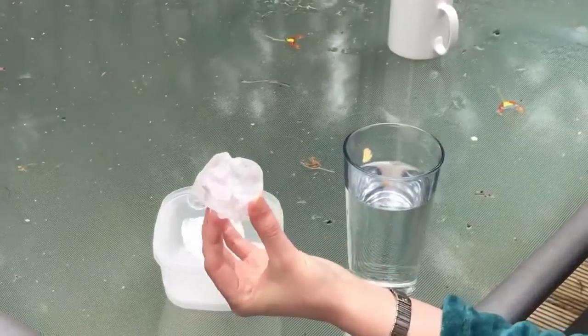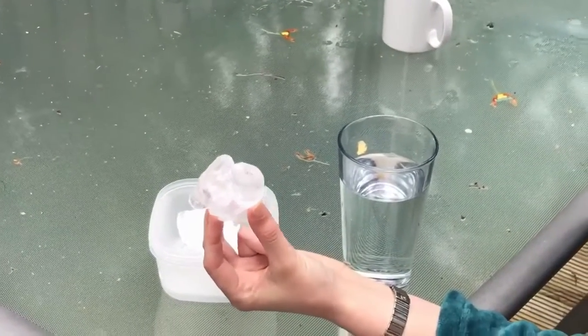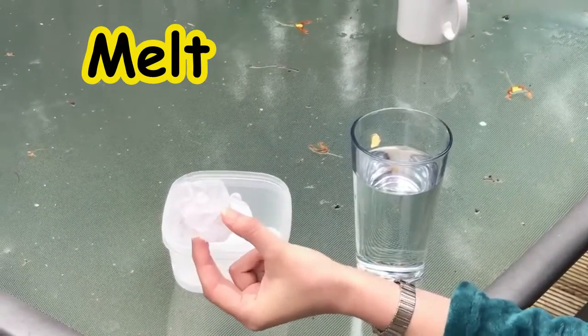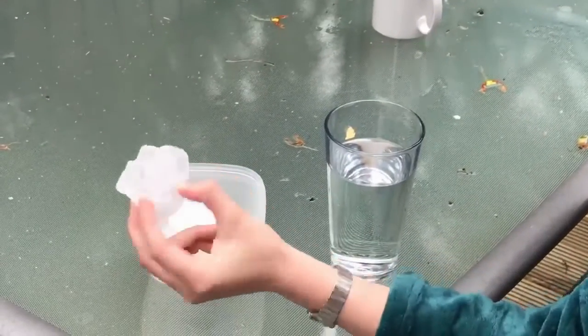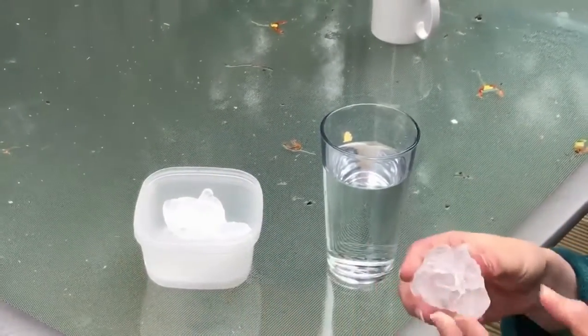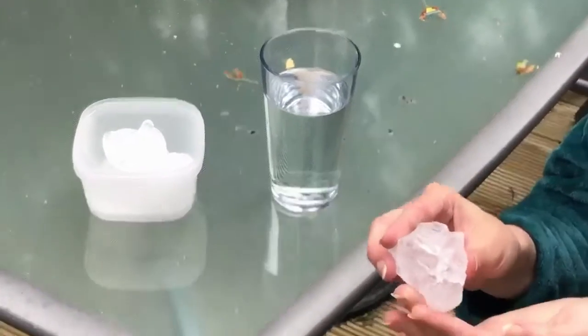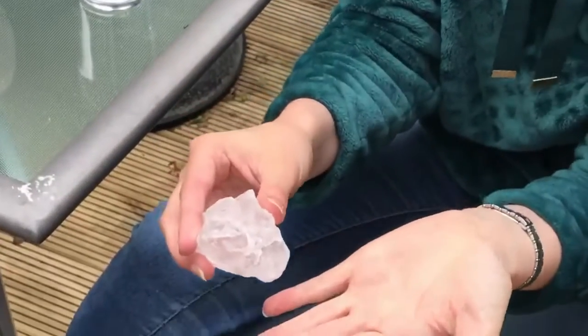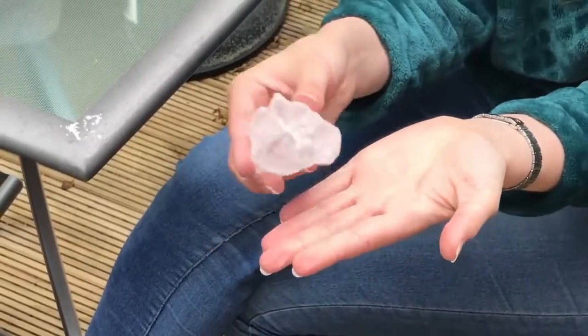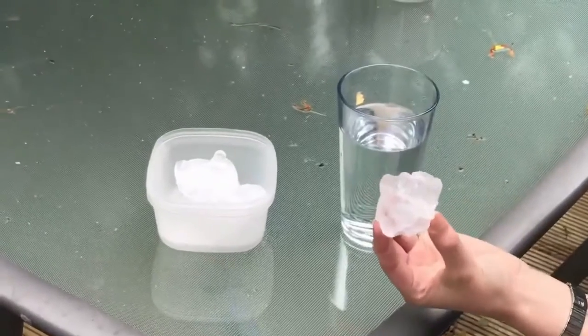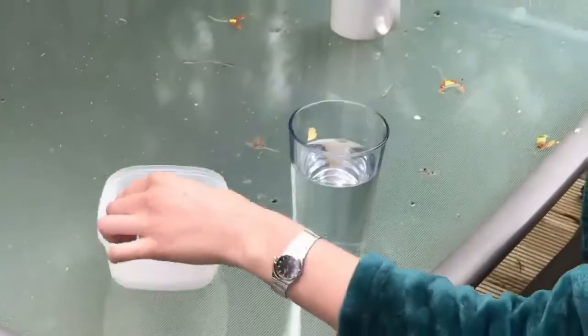However, as soon as you take it out of the freezer, it will start to melt and it can change back into liquid again. So as long as I have it out here just now, you can see that even on my hands, right now I'm warming it up and I have some liquid on my hands because it's starting to melt. So we can freeze it and melt it to change the liquid water into a solid and back to a liquid again.